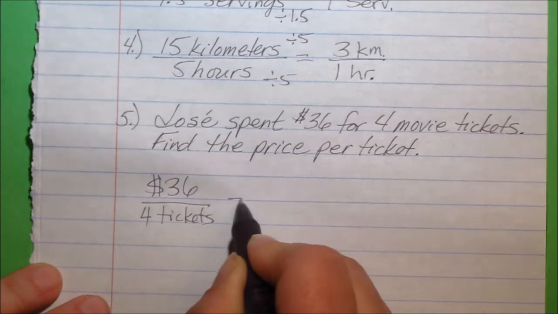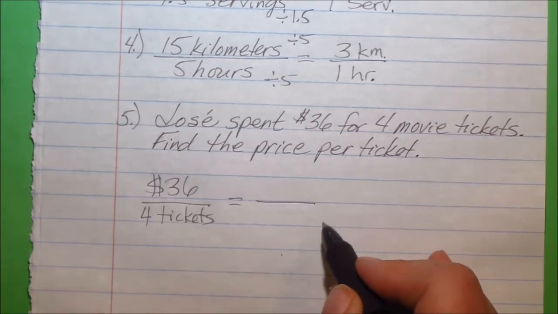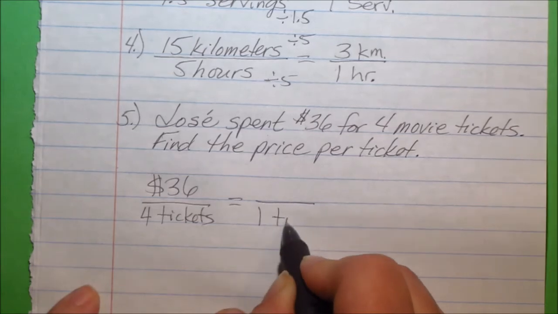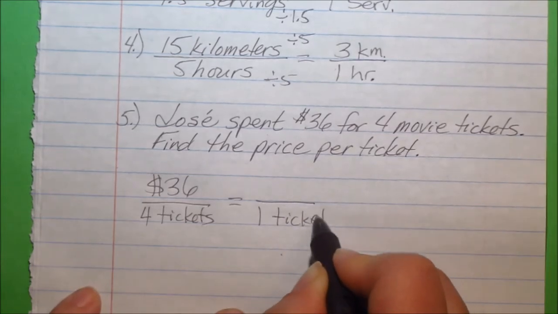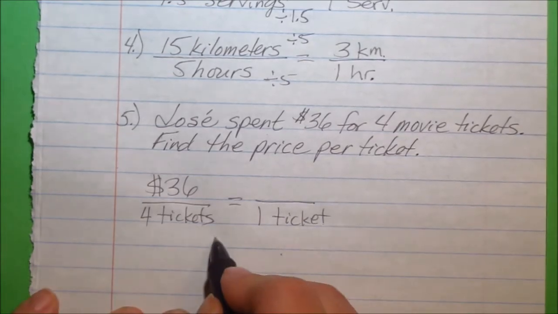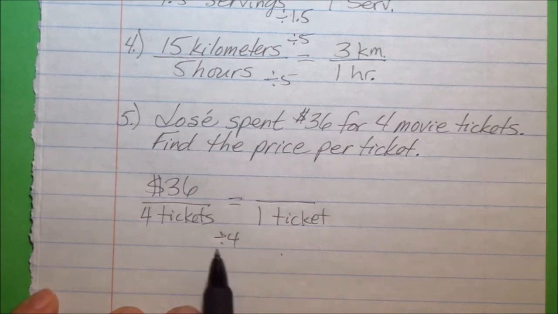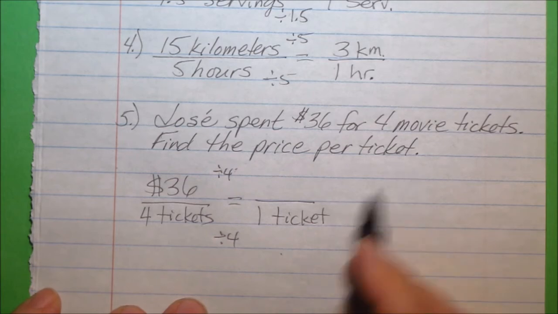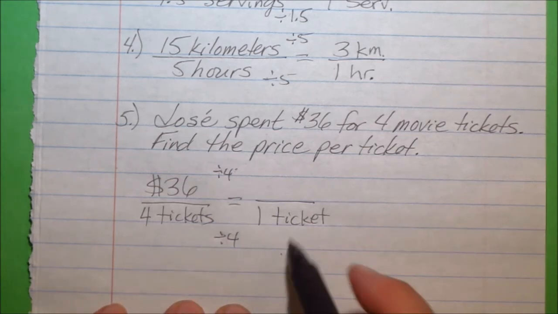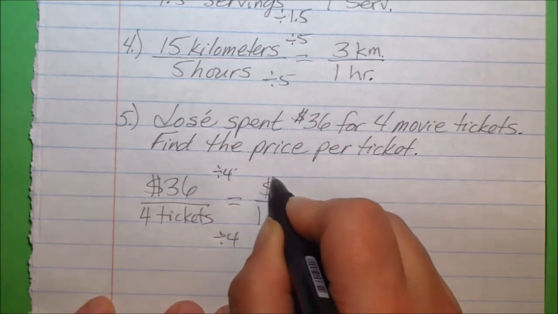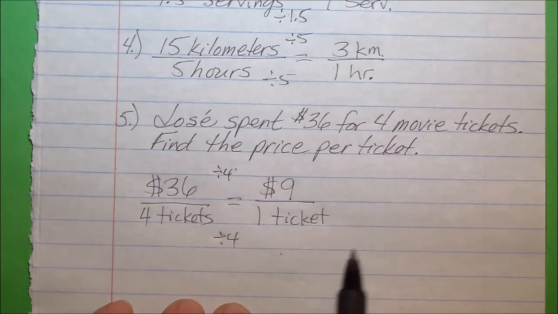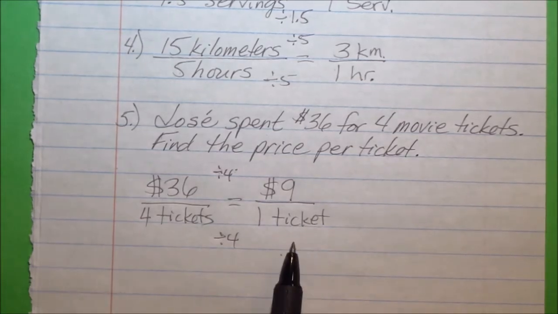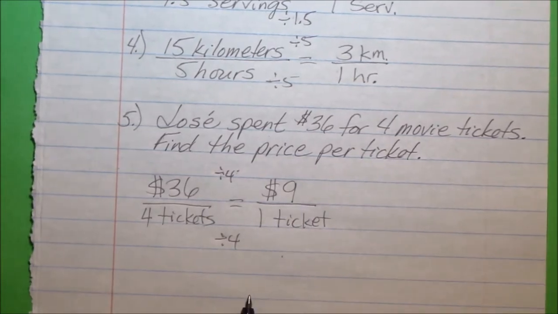What do we have to do to get it to 1 ticket? I've got to get the 4 to a 1. That means I'm dividing by 4. And what I do to the bottom, I have to do to the top. That's dividing by 4. And I know that 4 goes into 36 9 times. This is a dollar amount here, right? So my unit rate is $9 for 1 ticket.